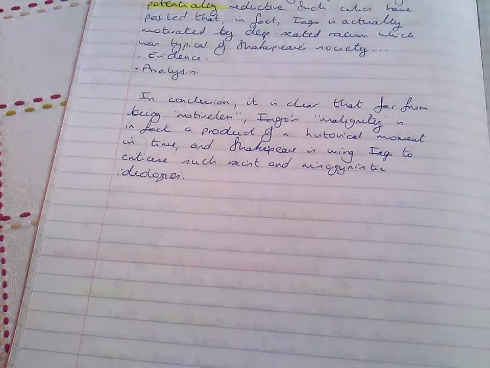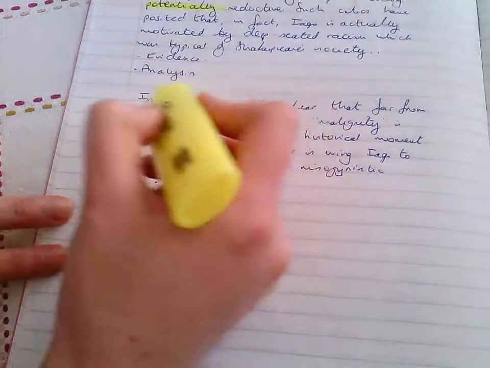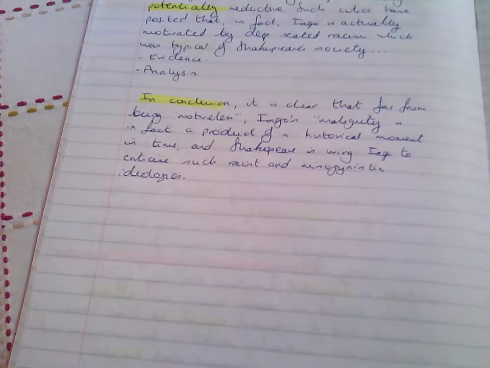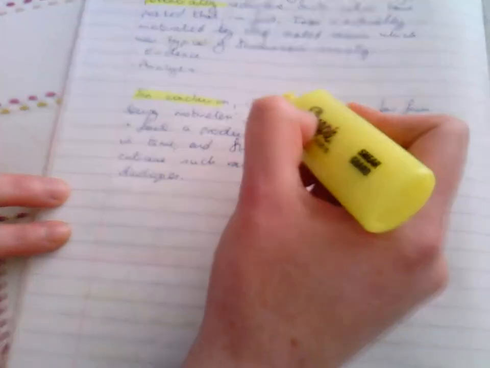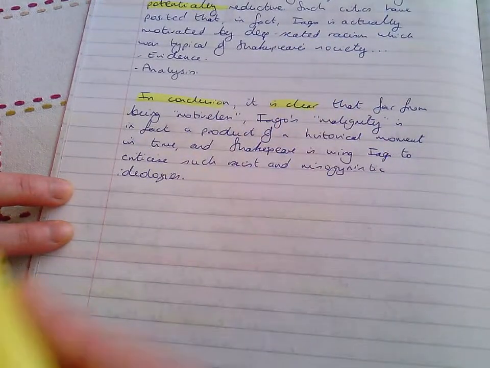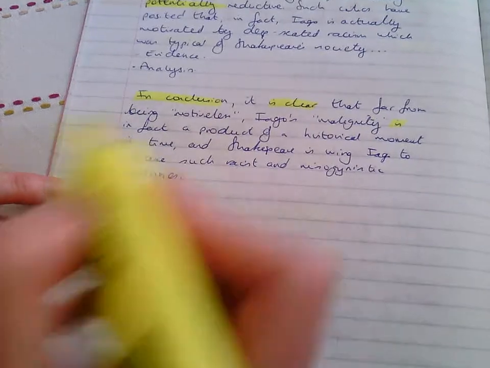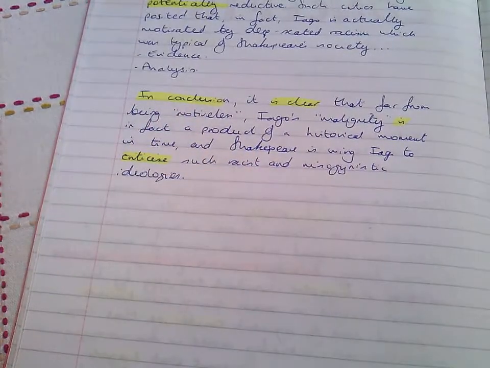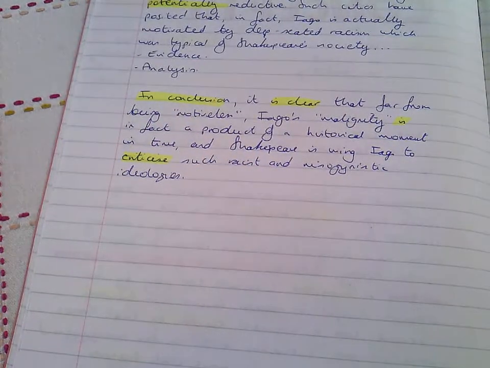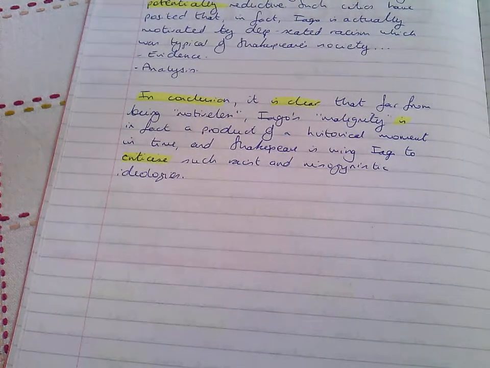Okay, so again, you can be much more sophisticated when you're writing, but I've got my connective showing my line of argument, and here it is clear. It is a product. He's using Iago to criticize. I'm being very definite in the choice of verbs that I'm using.